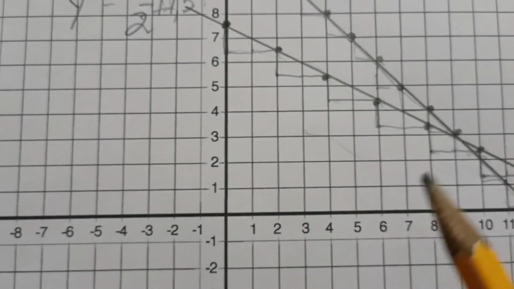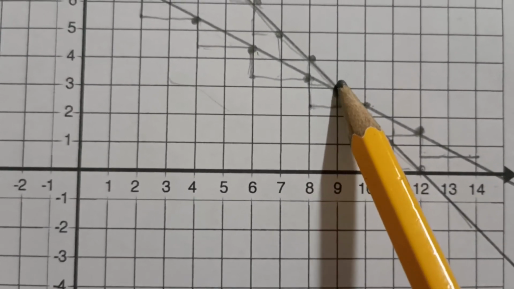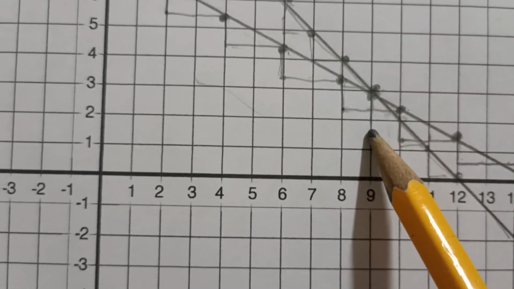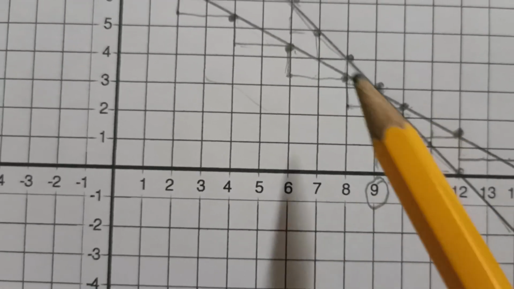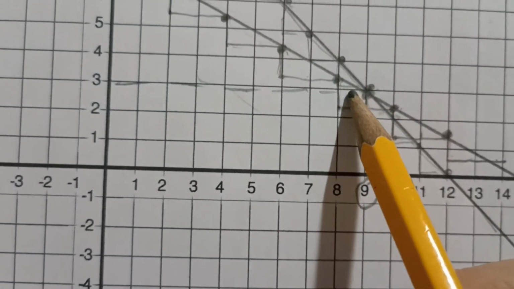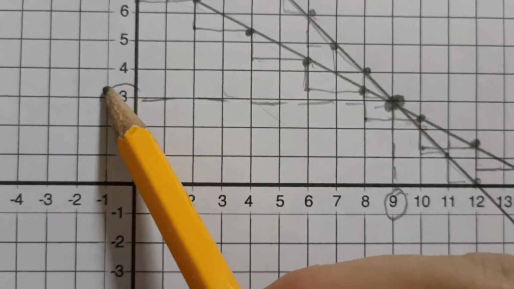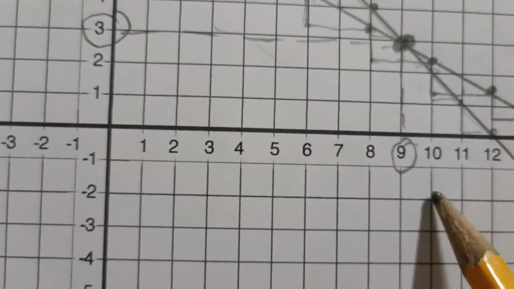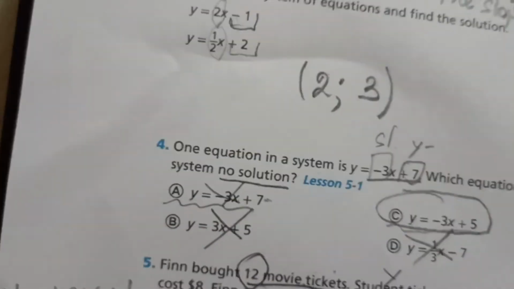And now to find the solution, I'm looking where those two lines intersect. And you see this is the point of intersection. X equals 9. And when you go this way, that point, okay, I want to draw it bigger, y equals 3. Okay? X is 9, y is 3. And we are looking again at our equation.